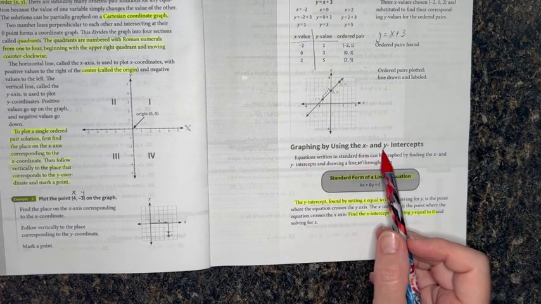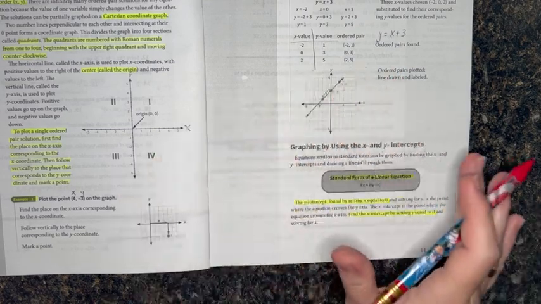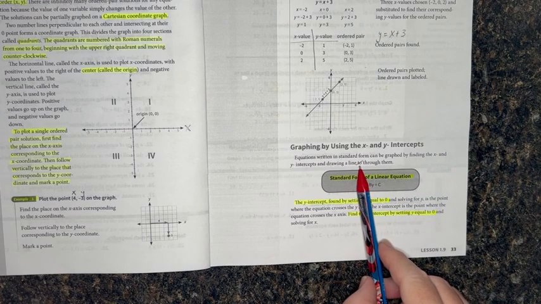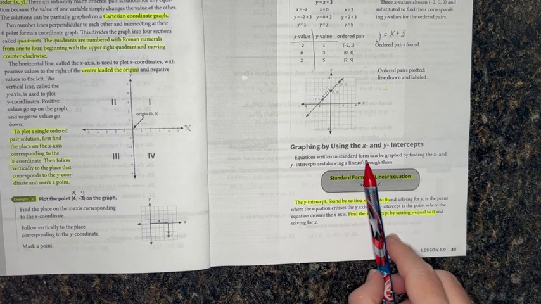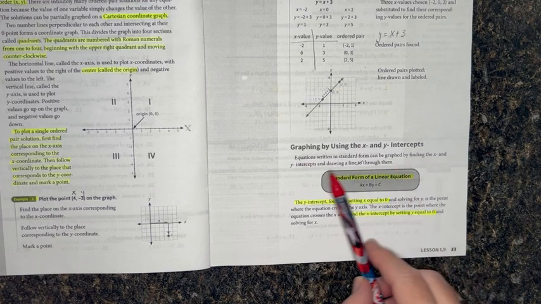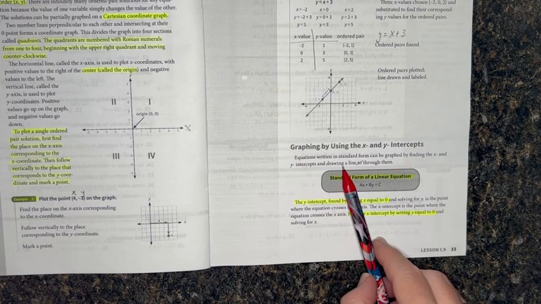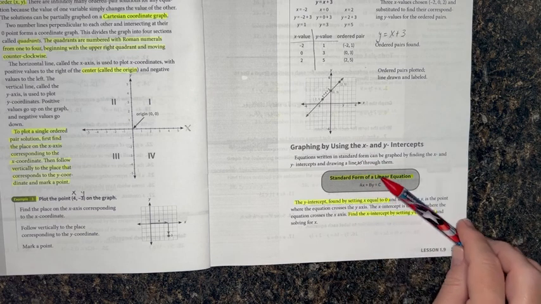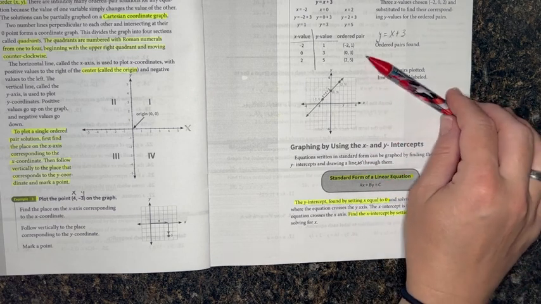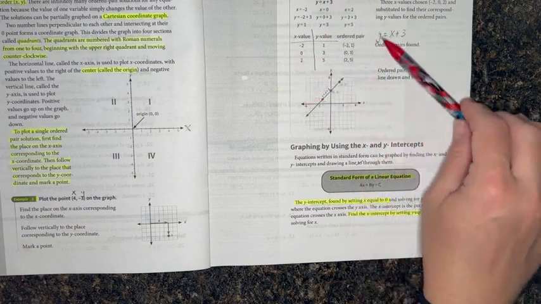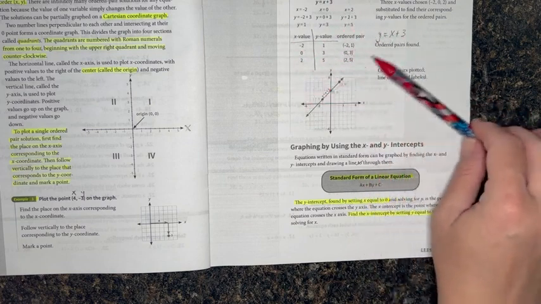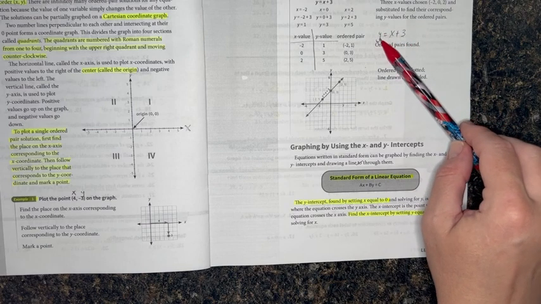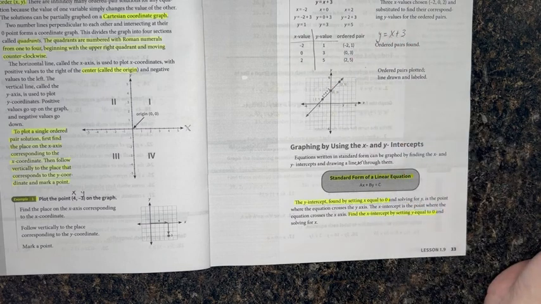Graphing by using the x and y intercepts is another way to graph lines, okay? They've got an extra word here, but it says equations written in the standard form can be graphed by finding the xy intercepts and drawing a line through them. So the word "to" doesn't need to be there. The difference here is when you solve using coordinate pairs, right, or ordered pairs, you want your equation in the form of y equals something.